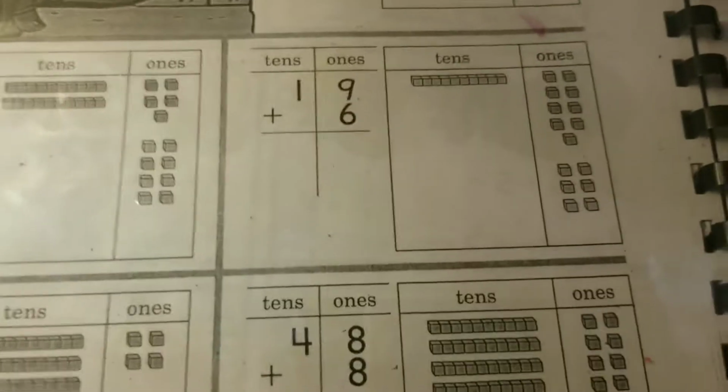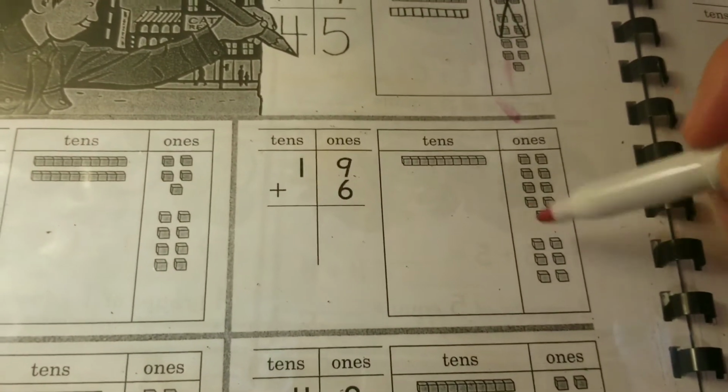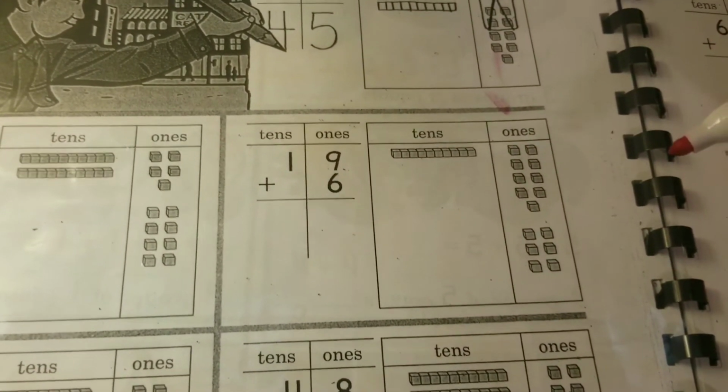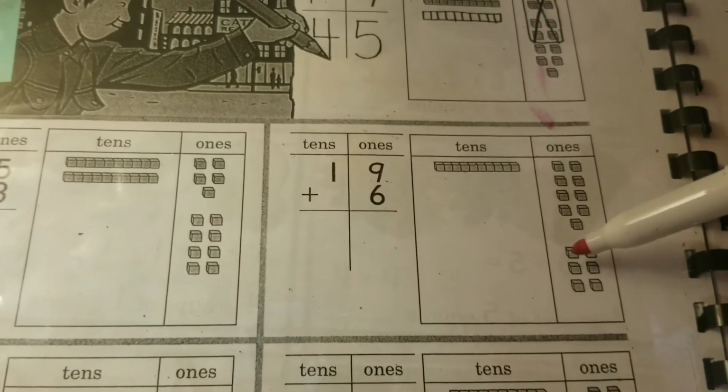We're going to do one more example. This can be difficult for some kids. Other kids are going to be like, Miss, this is awesome. This is easy. But some kids will find it a challenge. So go with what level your child is at.